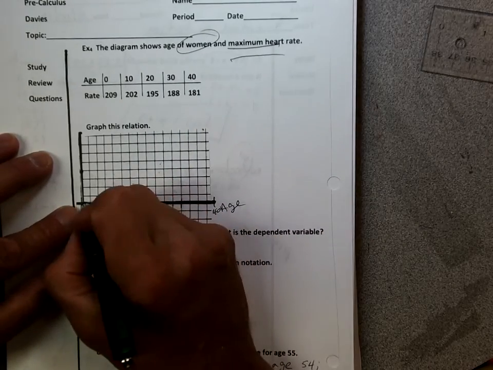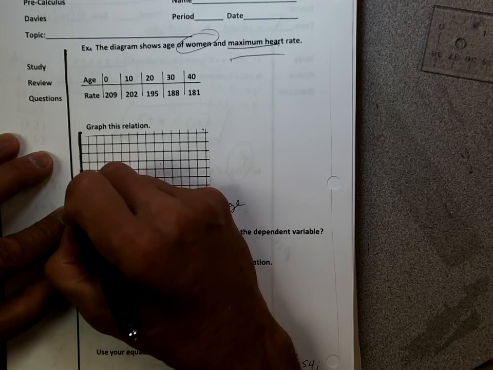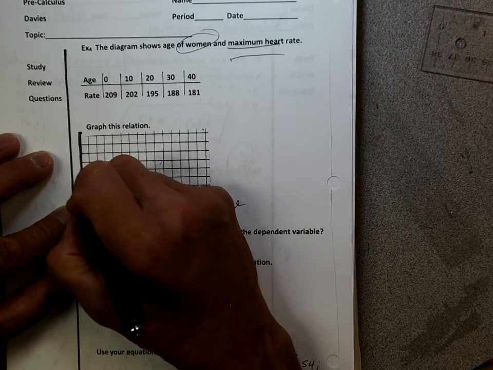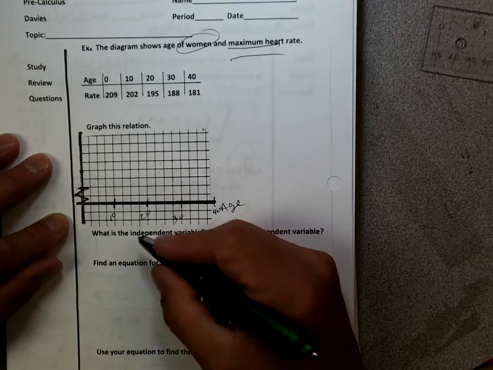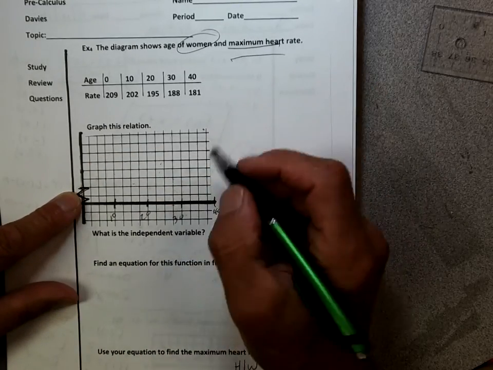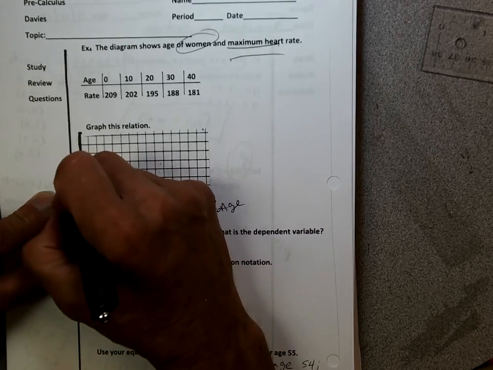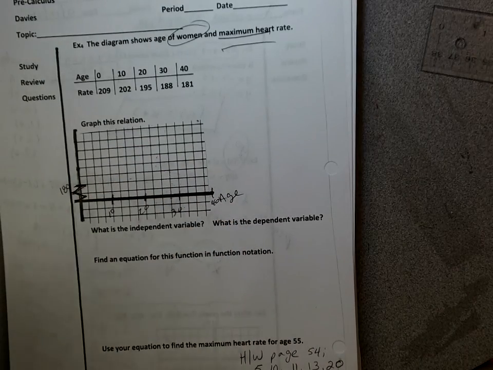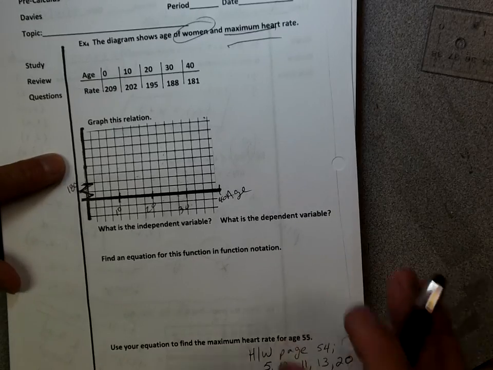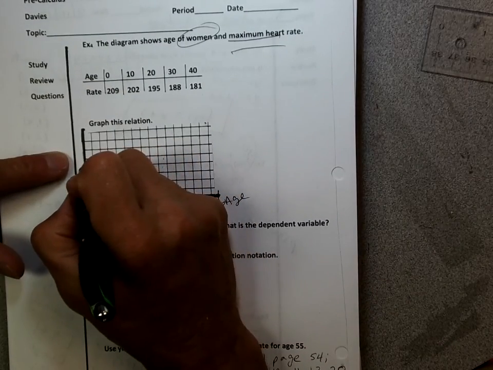So I'm doing a little scrunchy. You guys ever see this little scrunchy thing here? I'm compressing the graph so that I can start at 180. So 180 is right there, okay? And everything in here has been compressed. Does that make sense? So I go 180, then I go maybe 190 here.